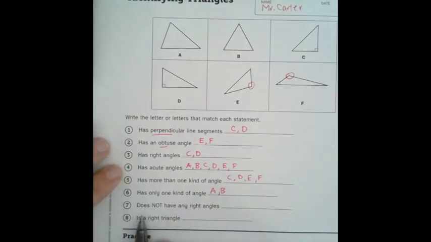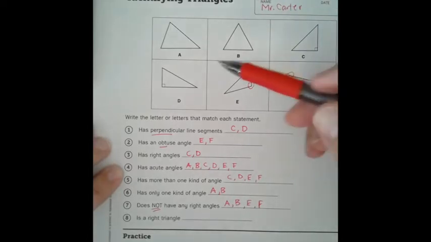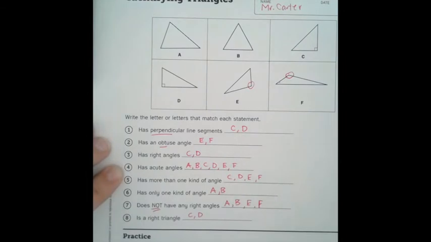7. Which ones do not have any right angles? Well, we know that the ones that only have right angles are C and D, so that would leave us with A, B, E, and F. And last but not least, which ones are right triangles? So that would be C and D, because the definition of a right triangle is that it has to have at least one right angle.